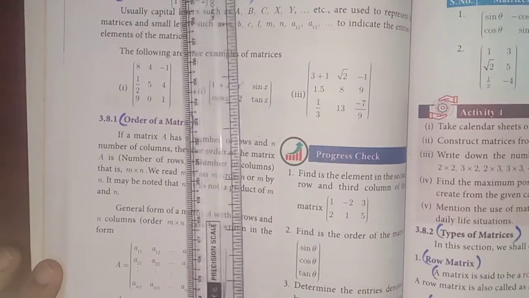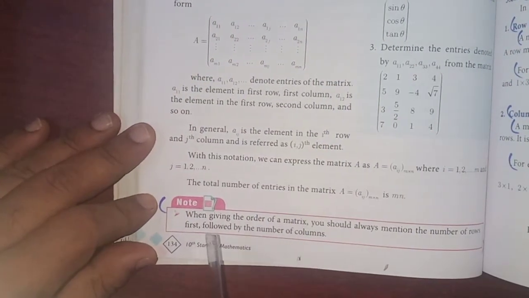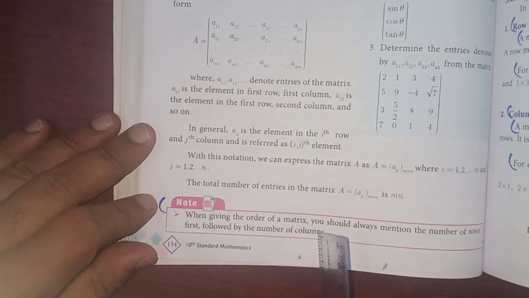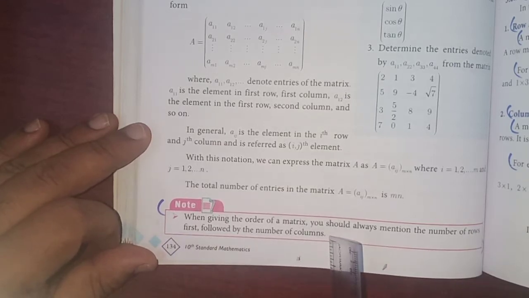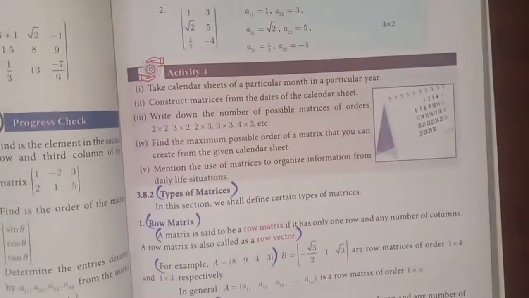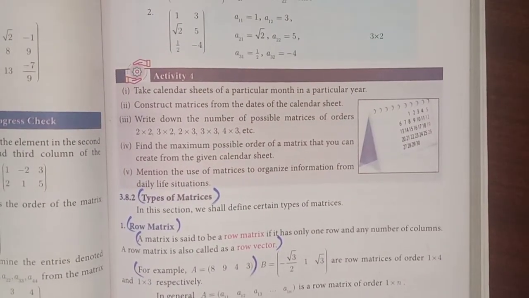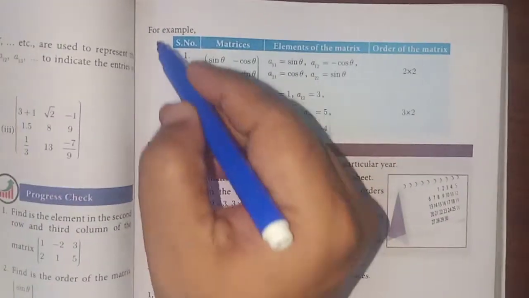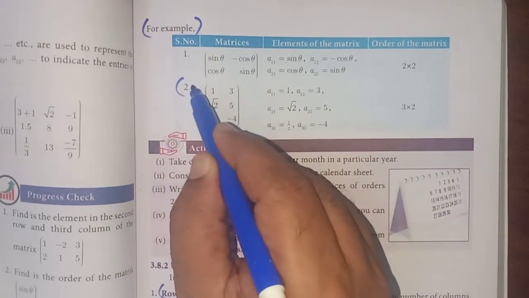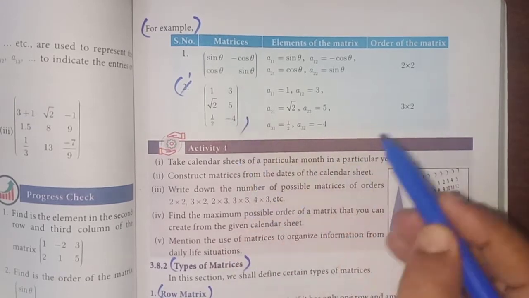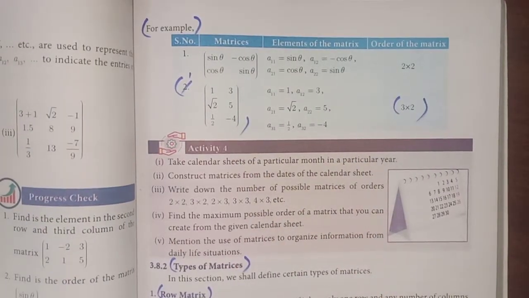Next, how to find the order of a matrix? Order of a matrix. Here is the definition. When giving the order of a matrix, you should always mention the number of rows first, followed by the number of columns. Okay. For example, I take this example. You consider as 1. Very simple.